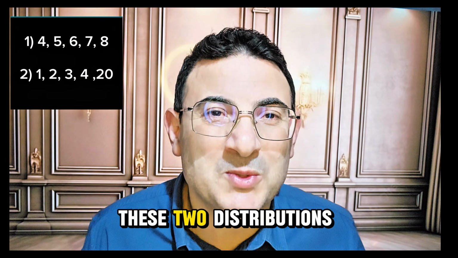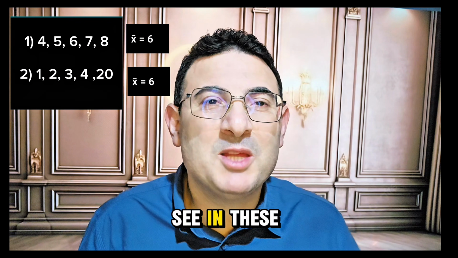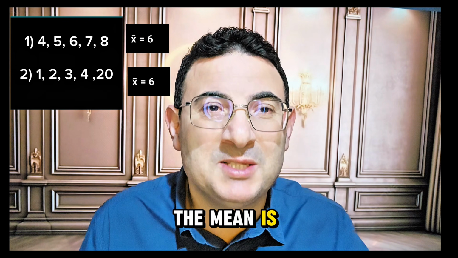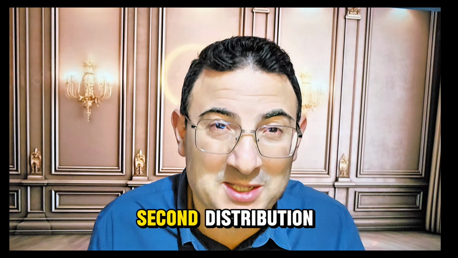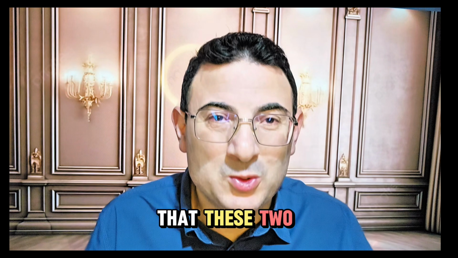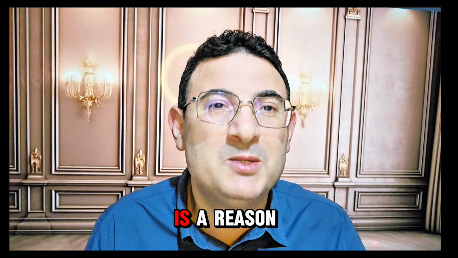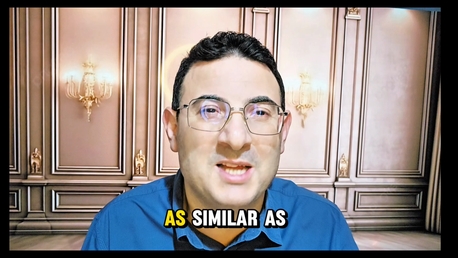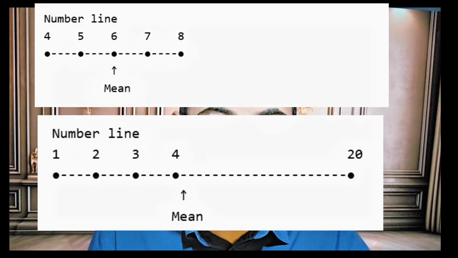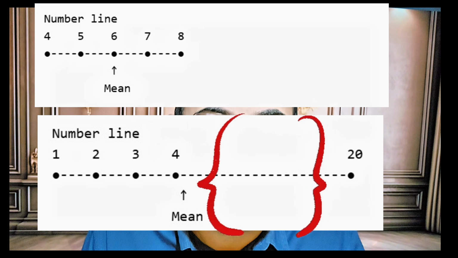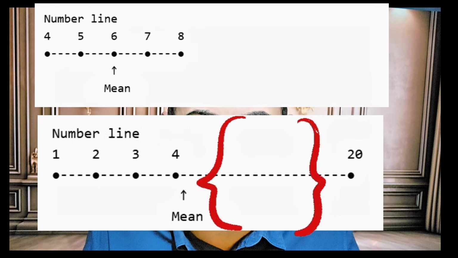Let us consider these two distributions. As you can see, in these two distributions, the mean is 6. X bar equals 6 for the first distribution and the second distribution. Despite the fact that these two distributions look similar, there is reason to say that they are not as similar as they can be imagined. The reason is that the way the scores are spread in the first distribution is not the same as the way they are in the second distribution.